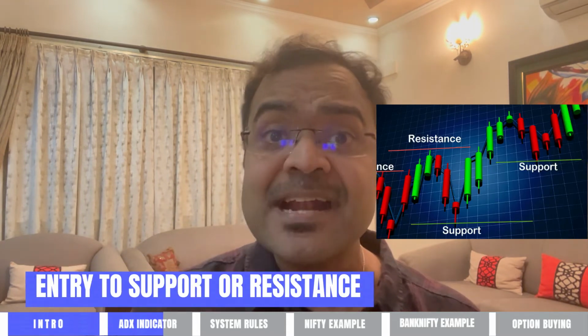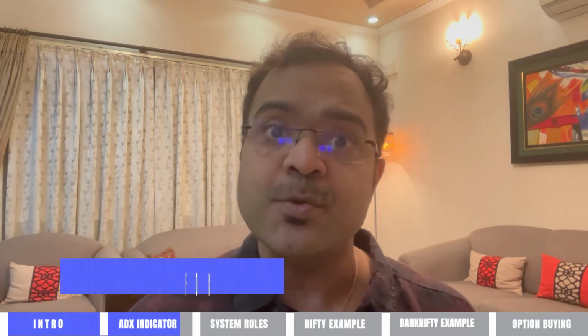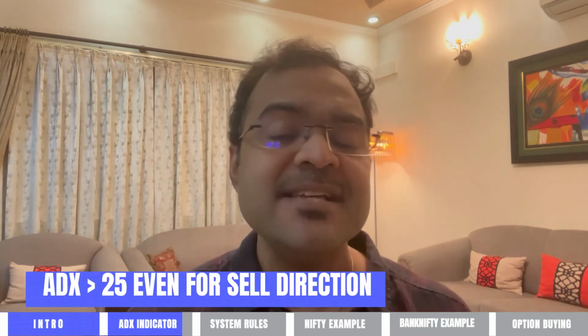To take an example, if we find that a stock breaks a resistance and at the same time the value of ADX becomes more than 25, there is a high chance that the stock will keep going up because there is momentum behind it. Similarly, if a particular stock breaks its support and at the same time the value of ADX is more than 25, then there is a high chance that the stock will keep going down because there is downward momentum in this stock.